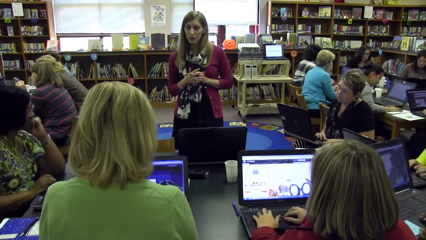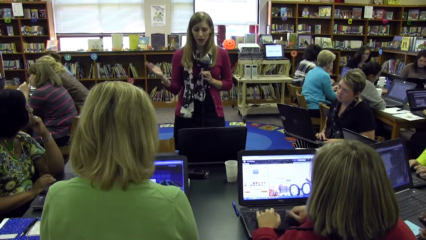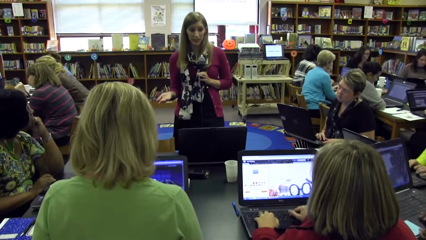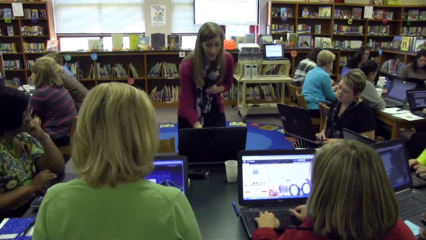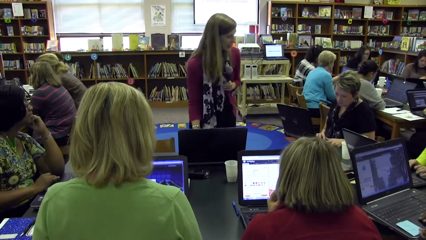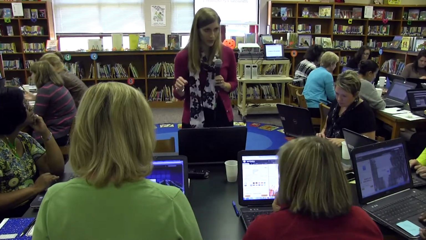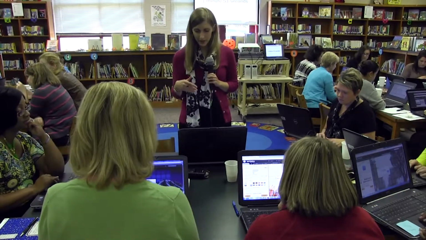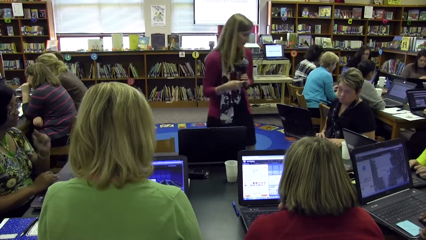So if I'm doing research on pumpkins, I'm going to just hop out on the internet and search pumpkin info for kids. And a link has popped up when I've done that. Do you guys know how to create a new tab in your web browser so you don't lose where you are? Okay, so I just created a new tab.